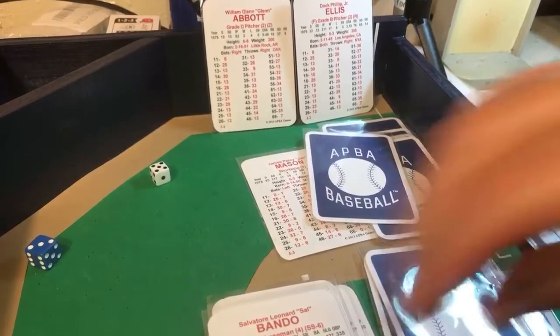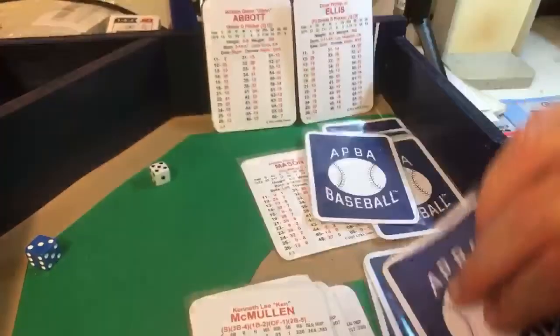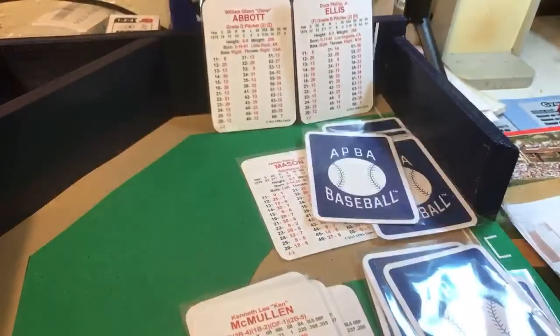So Bando's on with a walk. Next is going to be Ken McMullen. Ken McMullen is a utility-type infielder. He's slow, but he hit 5 home runs with a .220 batting average, and he's being used here as a DH. And that's going to be a ground ball hit right at the shortstop.